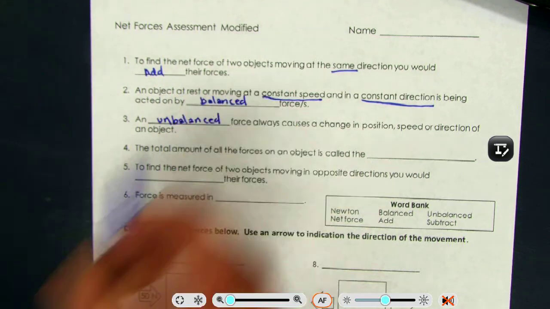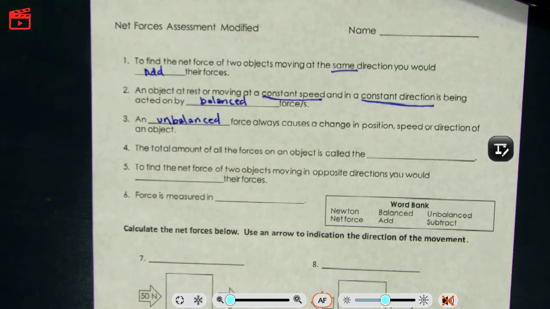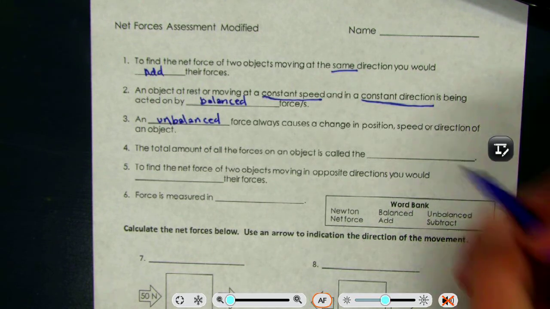And you need to use your clues. So if you didn't know that, it would have said A if it was supposed to be balanced, but it says N, right? So we know that's unbalanced. Number 4, the total amount of all the forces on an object is called net force.